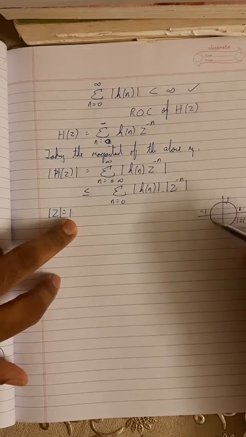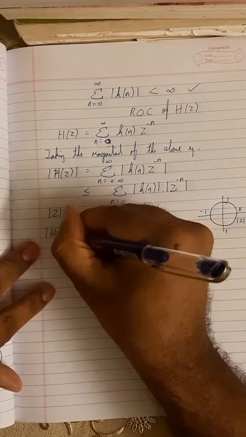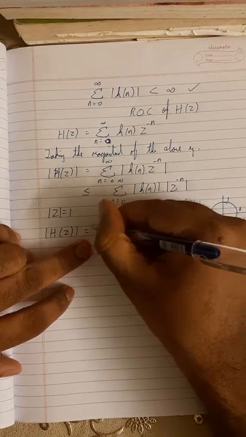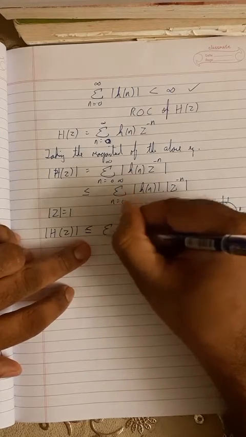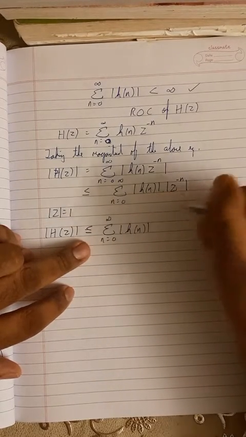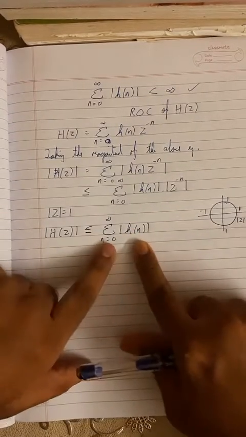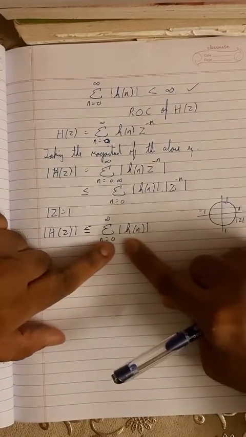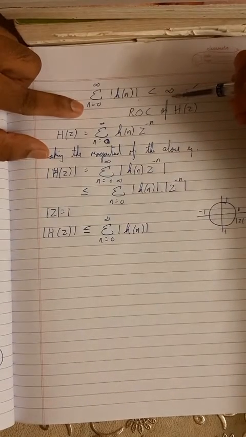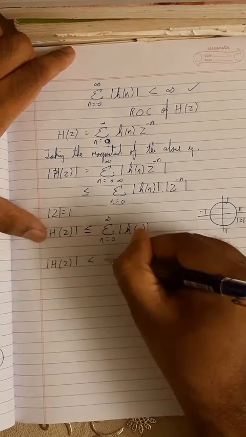So if I substitute the magnitude of z equal to 1, what happens to this equation? The magnitude of H(z) becomes less than or equal to the sum from n equals 0 to infinity of the magnitude of h(n) times 1, because 1 raised to minus n is 1 itself. We have already seen that if you want the system to be stable, this value should be less than infinity. In other words, the magnitude of H(z) becomes less than infinity.